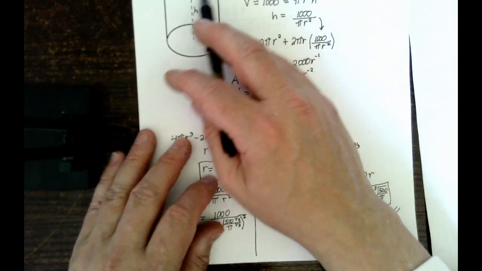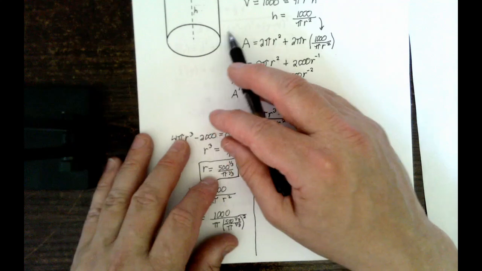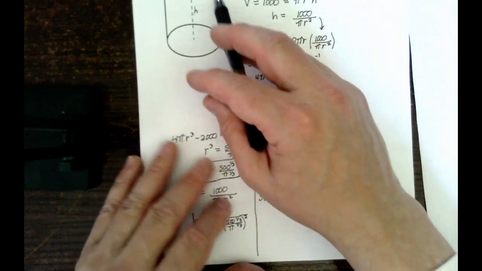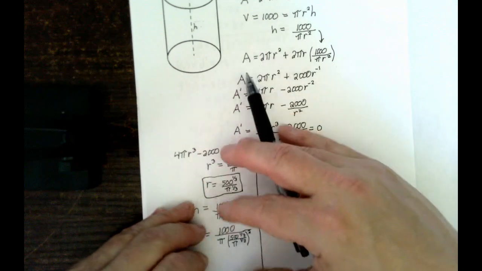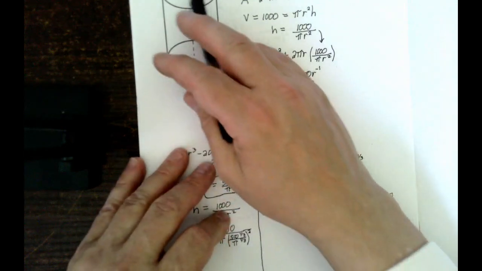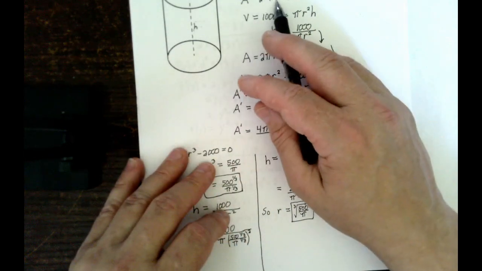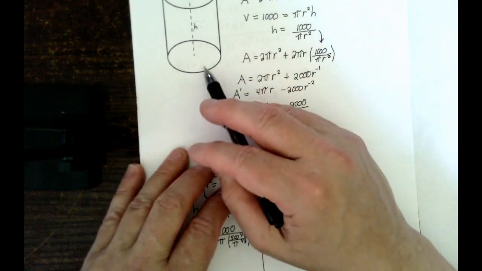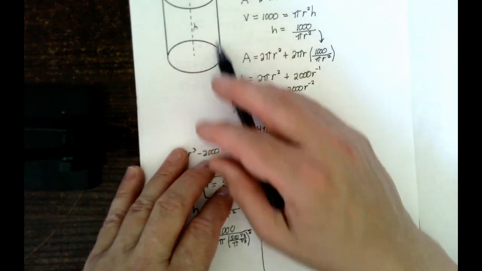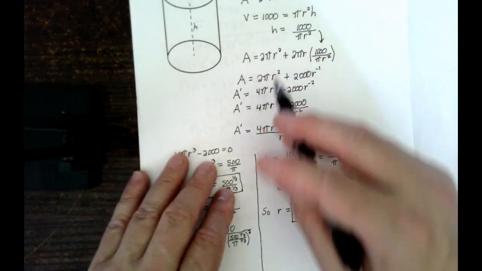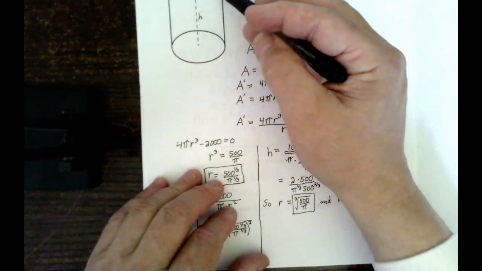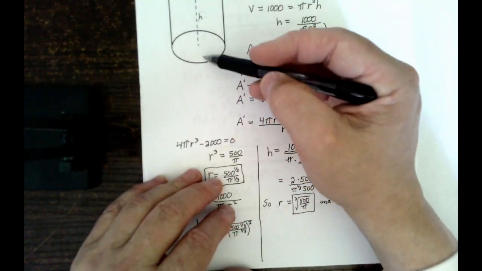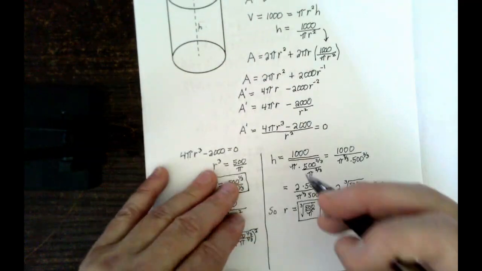Example 2, talking about a right cylinder. They say it holds 1,000 milliliters or 1 liter. And they ask you to come up with a way to minimize the area of the can. So you got area of the top and the bottom, which is pi r squared times 2. And you got 2 pi r circumference times h, which is the area of the side. When you unwind the side, it's got width of the circumference of your circle, and the length is your height.